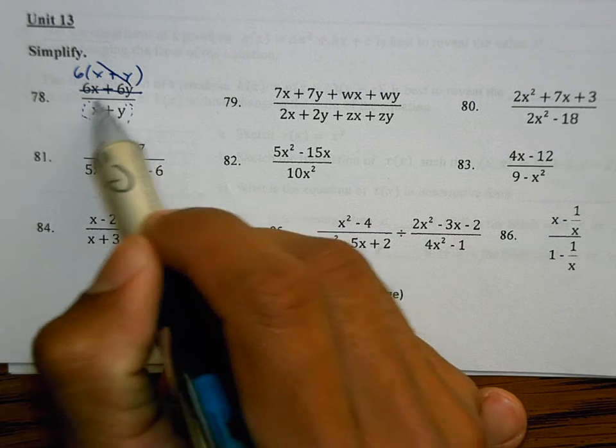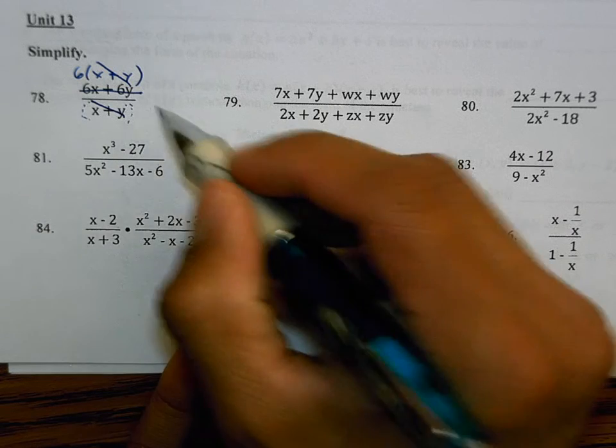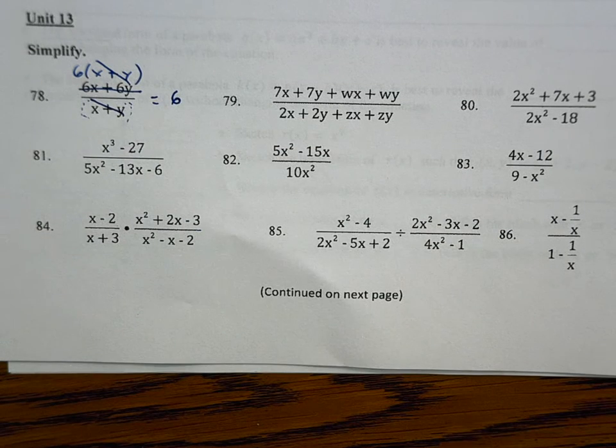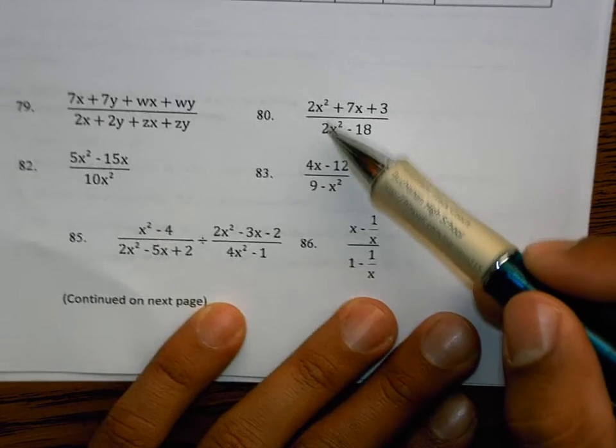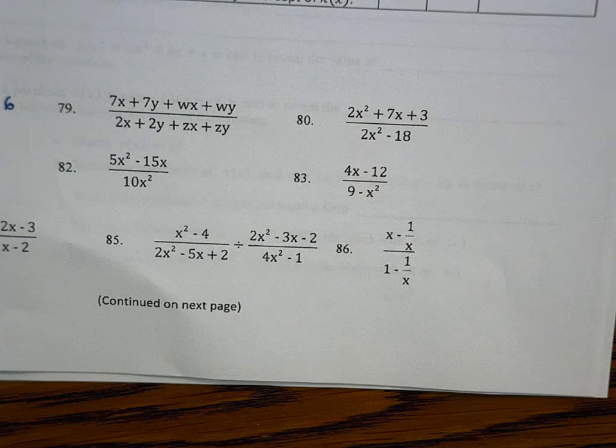You can then reduce, and if 6 is in your numerator, you can have 6 as your answer. 6 is the correct answer for number 78. Other things that people try to reduce, they try to reduce things like this. You can't.